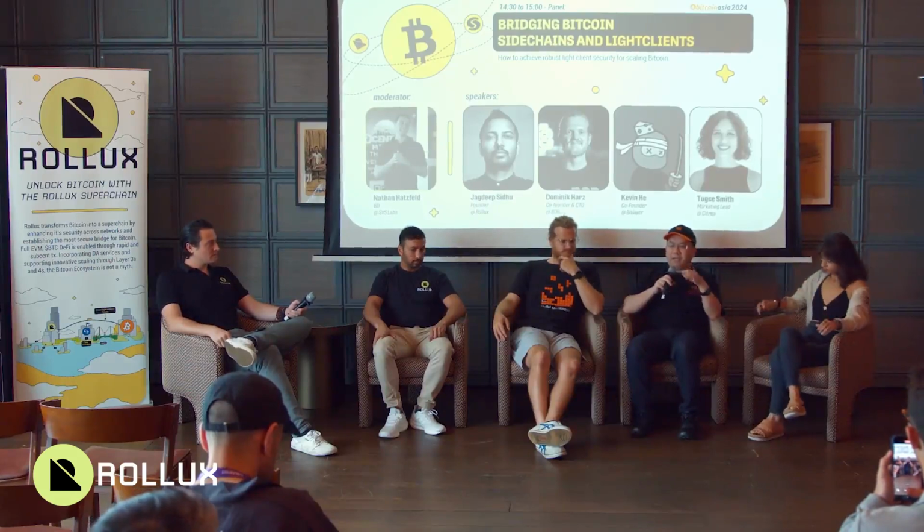For example, first, using Bitcoin as a native token. Second, using Bitcoin as a settlement layer. And the third point. I think the second one is very important: using Bitcoin as a settlement layer. Then we can define what a settlement layer is, how to define settlement.